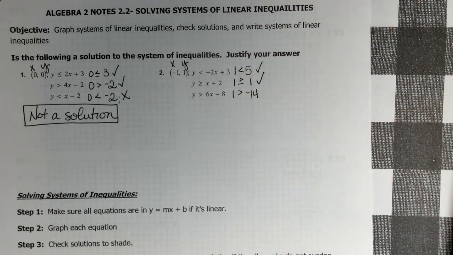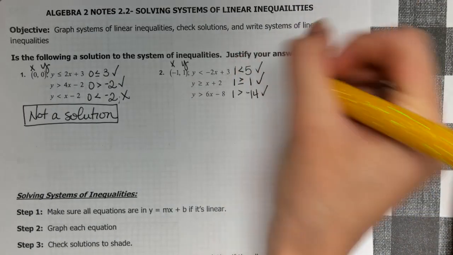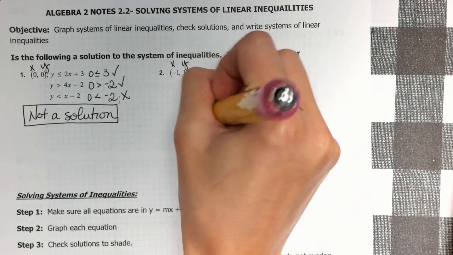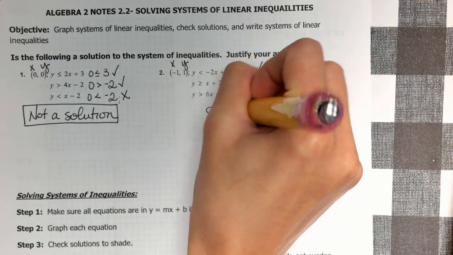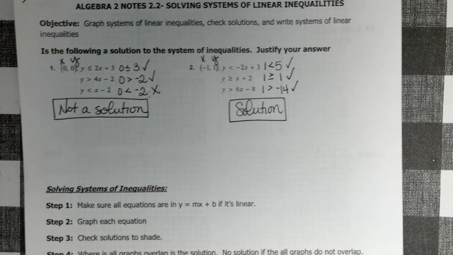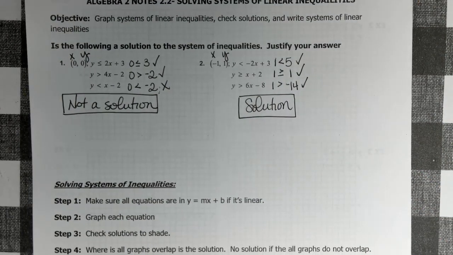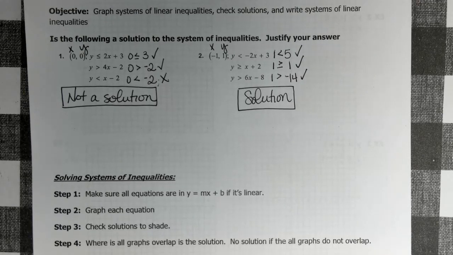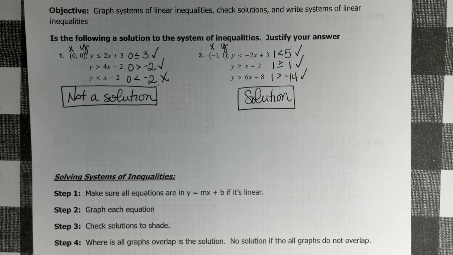Is 1 greater than negative 14? Yes. So it is a solution. You will have that on your worksheet, so make sure you know how to do that.